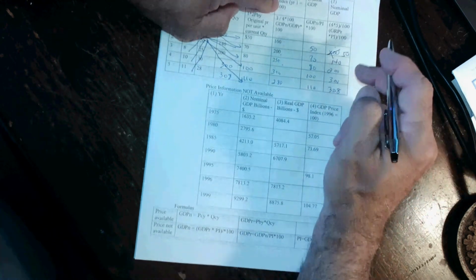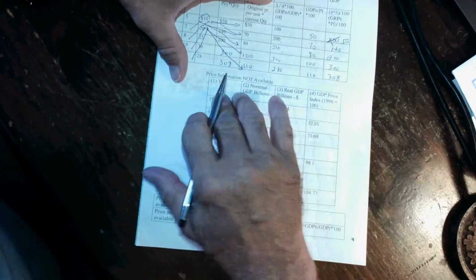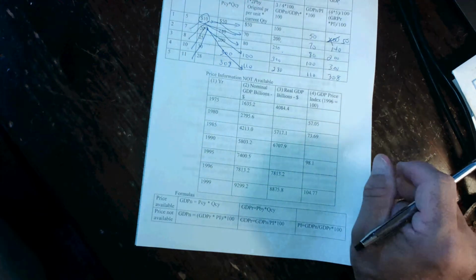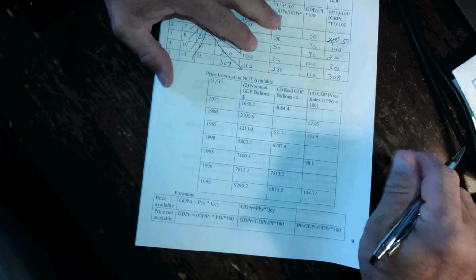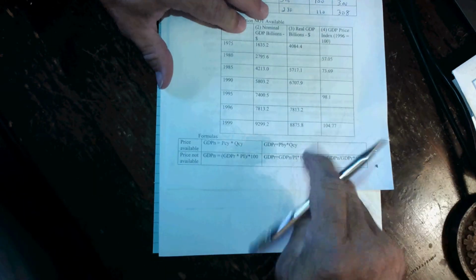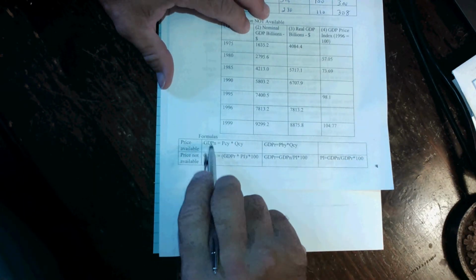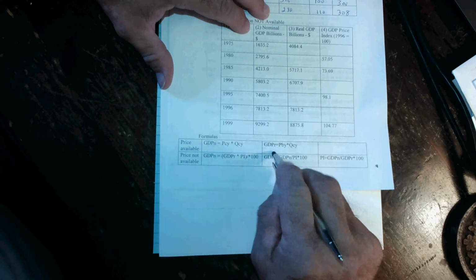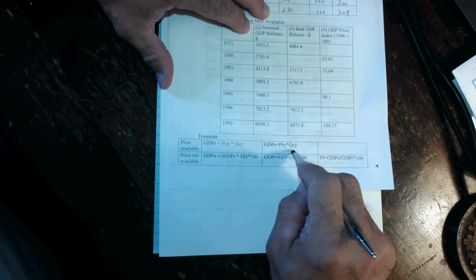All right, now here's an example where you don't have the prices or quantities per year. You have nominal and real and price index. So here are the formulas down at the bottom. If price is available, GDP nominal is price current year times quantity current year. Real GDP is price base year times quantity current year.